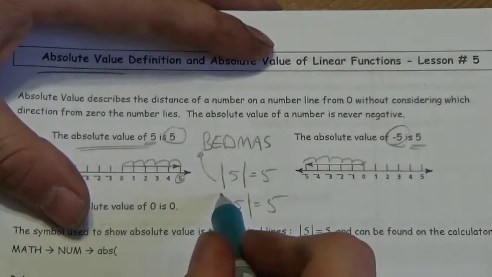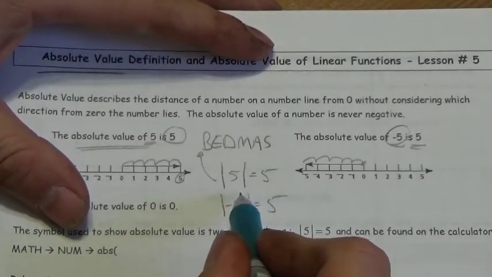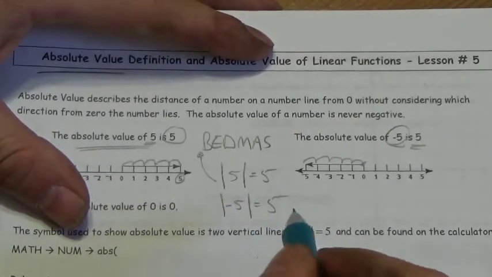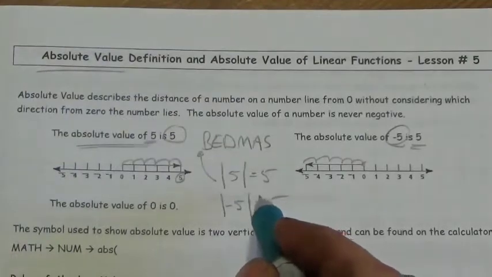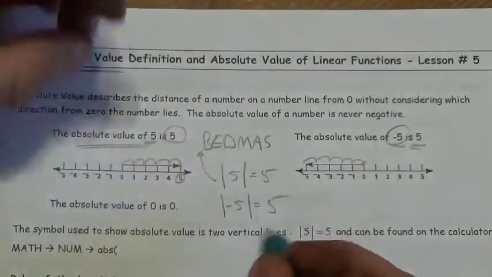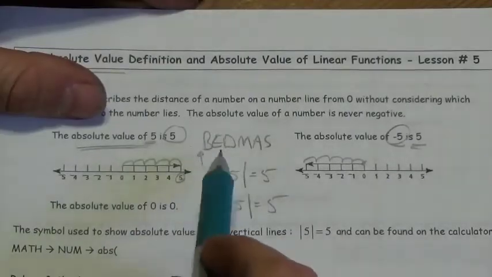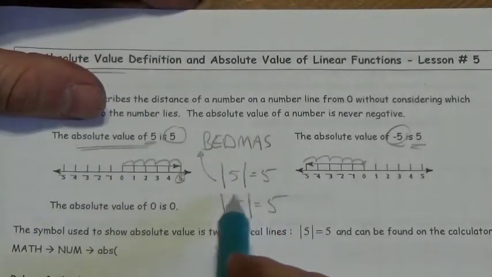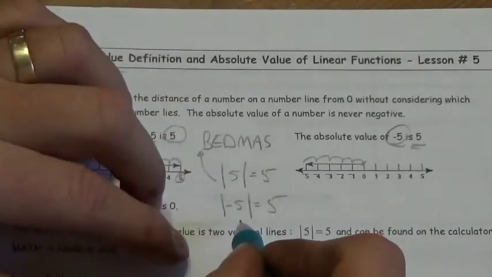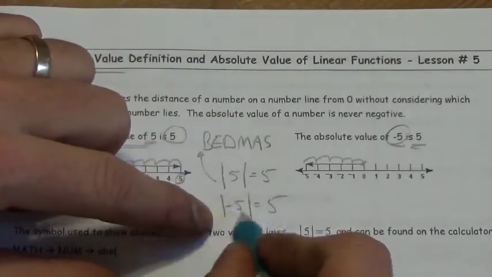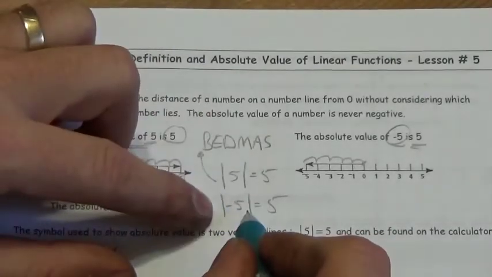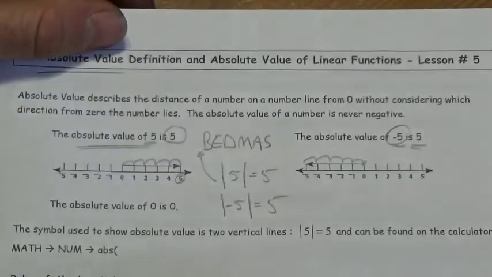Notice with square brackets you'd have the little lines in there. With the absolute value symbol, you simply don't have those little horizontal bits to them. It's just the vertical lines there. But again, they would come first. You would do whatever's inside there first, and then take the absolute value of the result that you get.